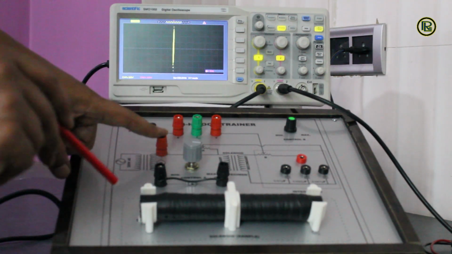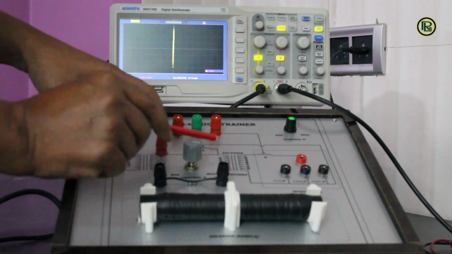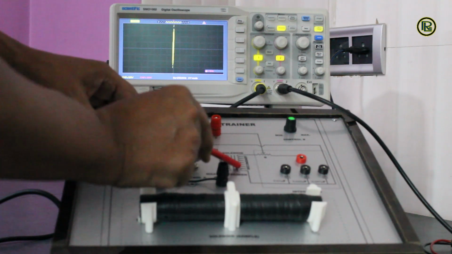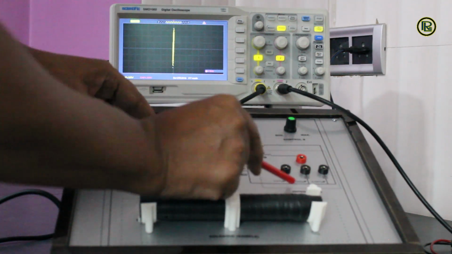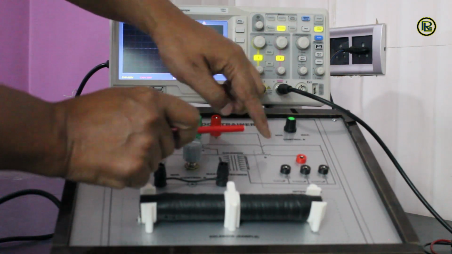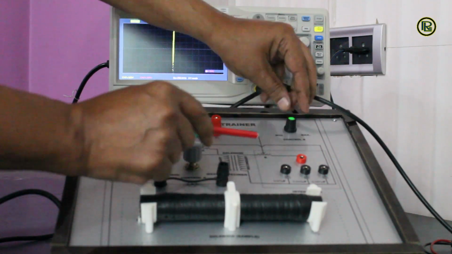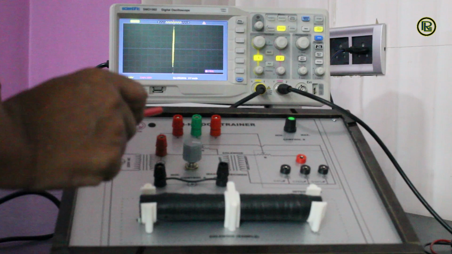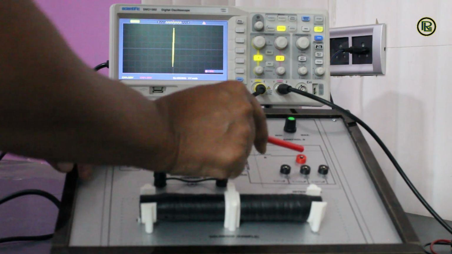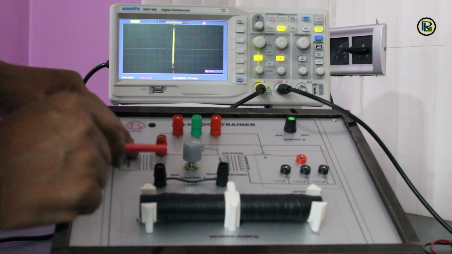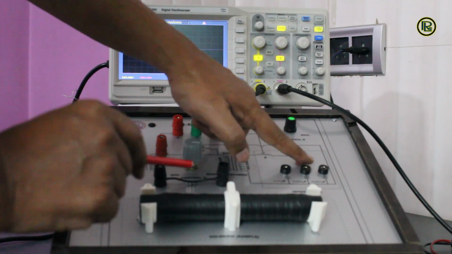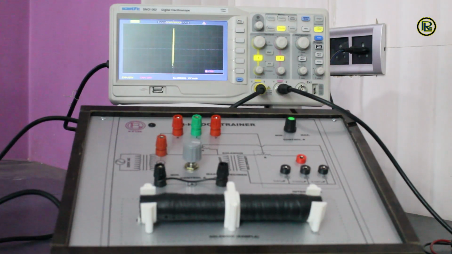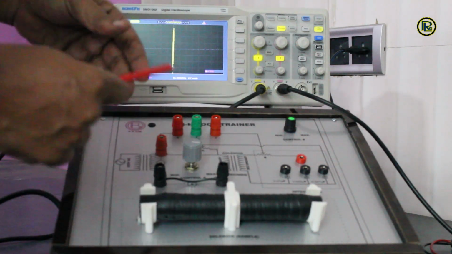That gives the primary current. And the secondary part has an integrator, that is the RC network. I have the R, which is variable, that can be varied with this pot, and the C, that also can be varied. I have three options in this trainer board, but we can have a band switch with more options.